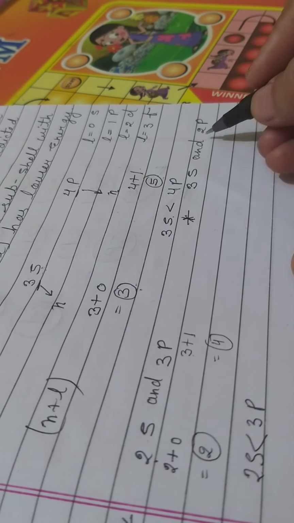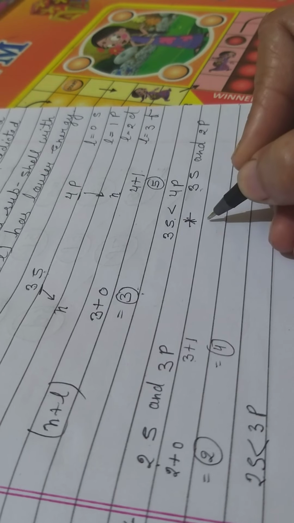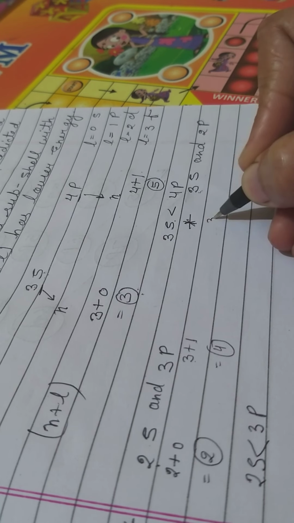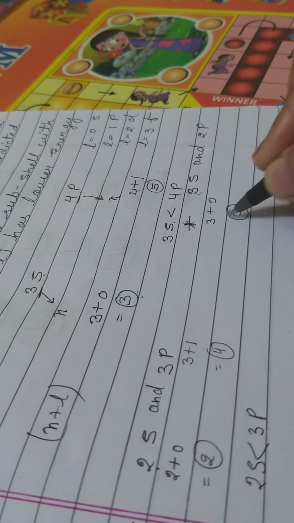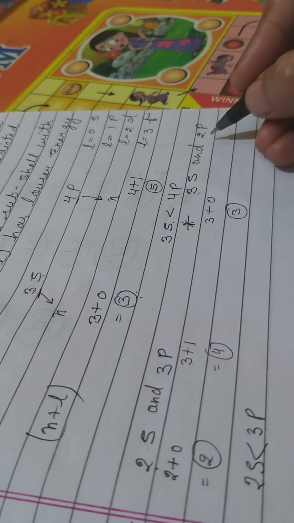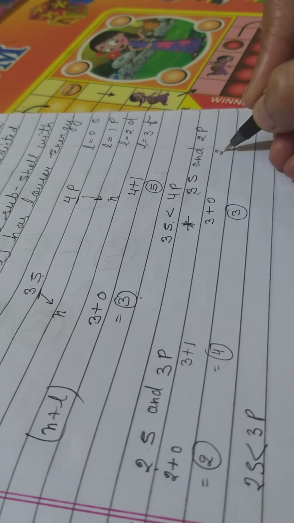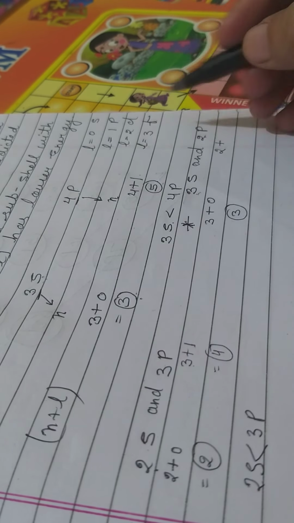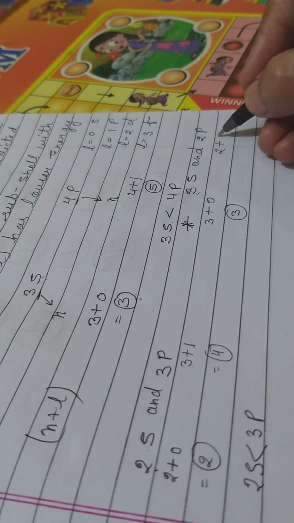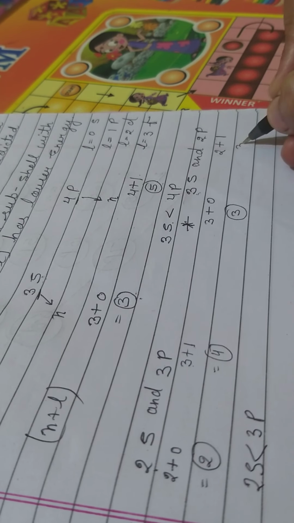This is in the case of 3s and 3p. So here the value of n will be 3 and the value of L will be 0. So the sum n plus L will be 3 here. Then for p, the azimuthal quantum number will be 1, and again we are getting the sum as 3.